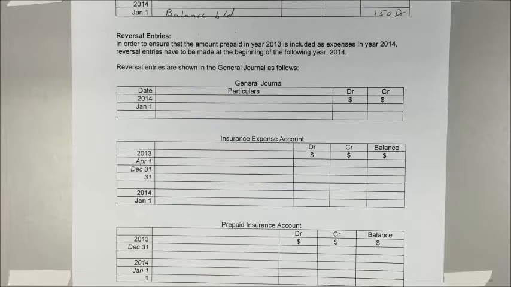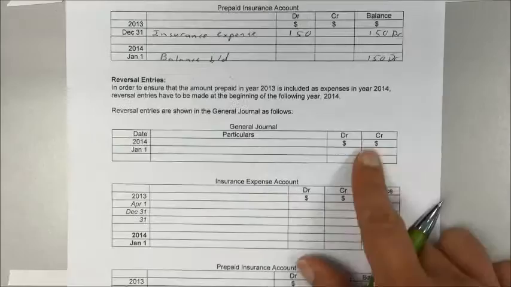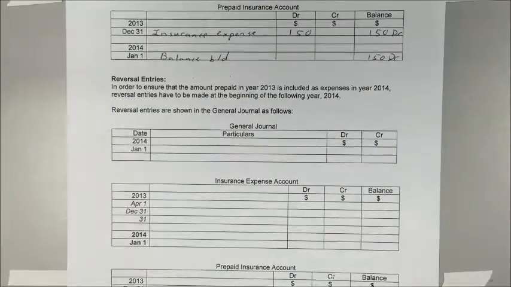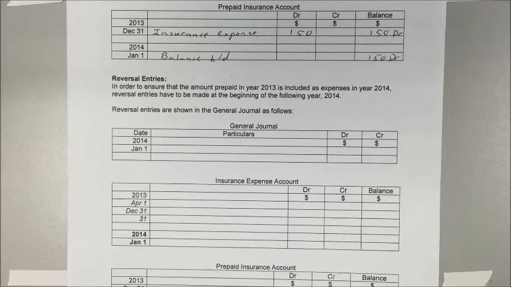So for the journal entry, do note that the purpose is to reverse out the balance of the prepayment that was made in the previous accounting period. In our example, we had a 150 debit balance of prepaid insurance at the end of 2013.